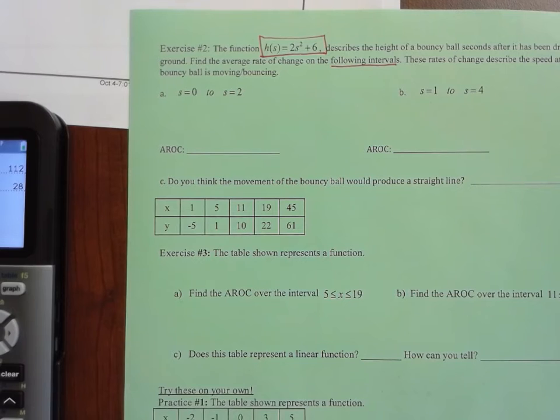What happens when you first drop a bouncy ball compared to the second time it bounces? Yeah, it doesn't bounce as high, right? So wouldn't we expect like the first rate of change to be a lot higher than the second one? Okay, so let's see if it happens. Calculator or equation?